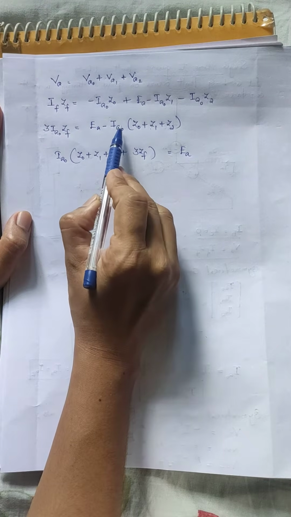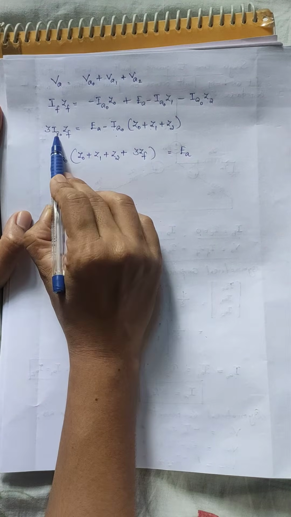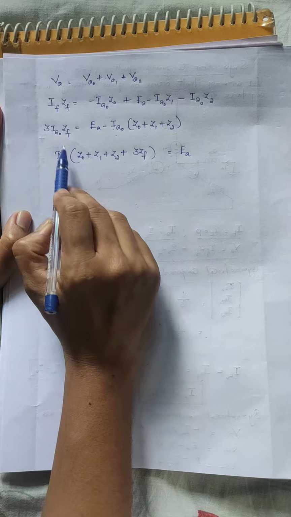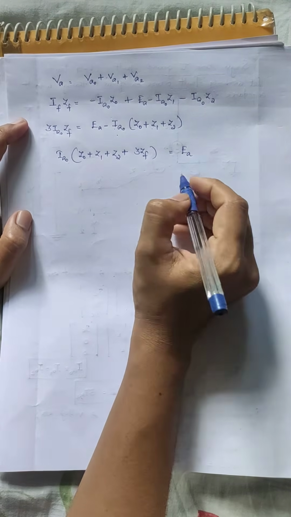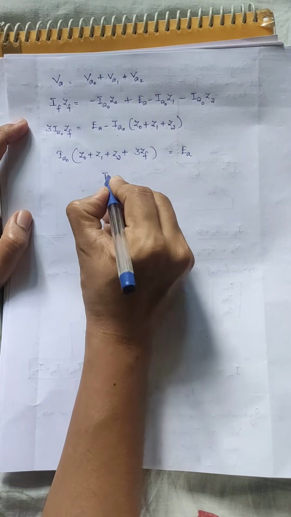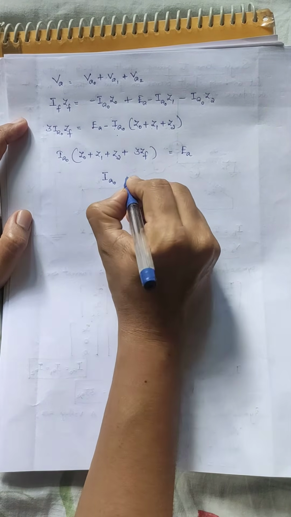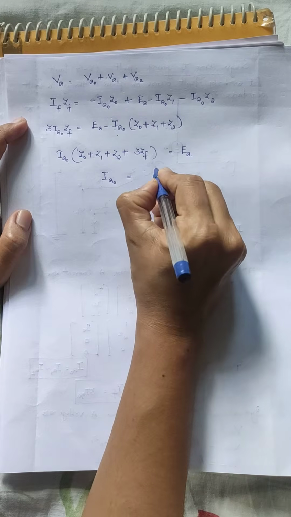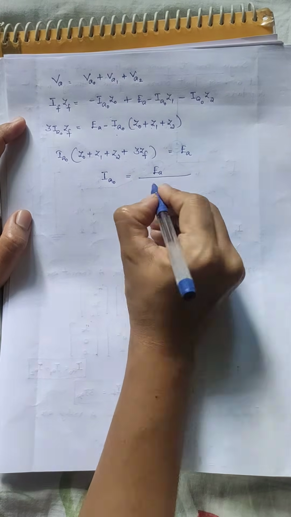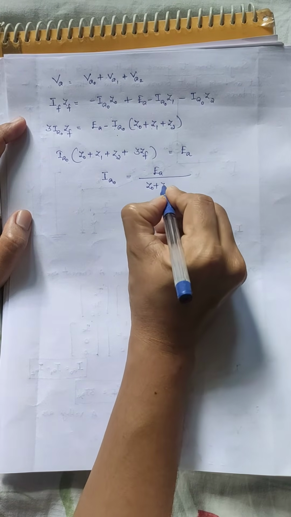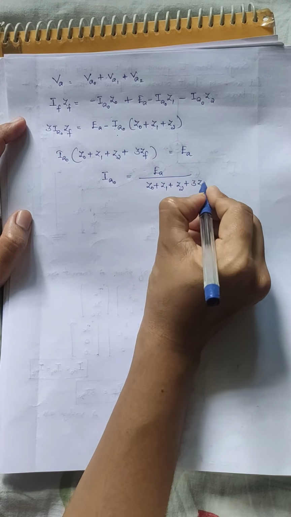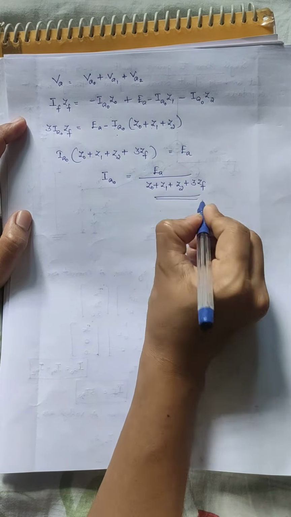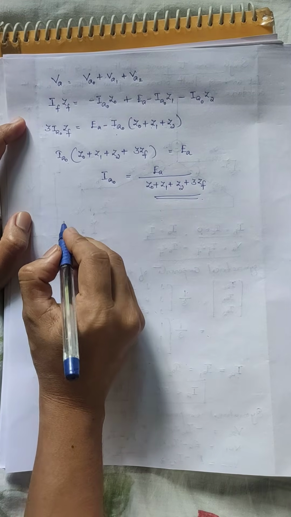I have taken this term across, and then IA0 is taken common outside. So this will be the equation. Then from this we can write the zero sequence current IA0 is equal to EA divided by Z0 plus Z1 plus Z2 plus 3 ZF. So we got the value of zero sequence current IA0.